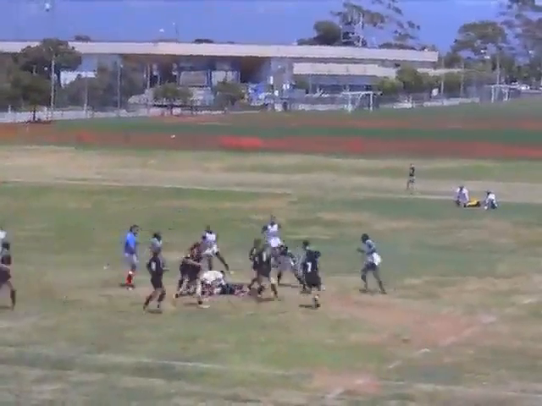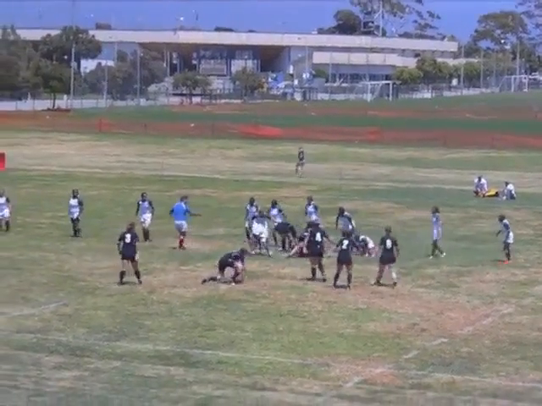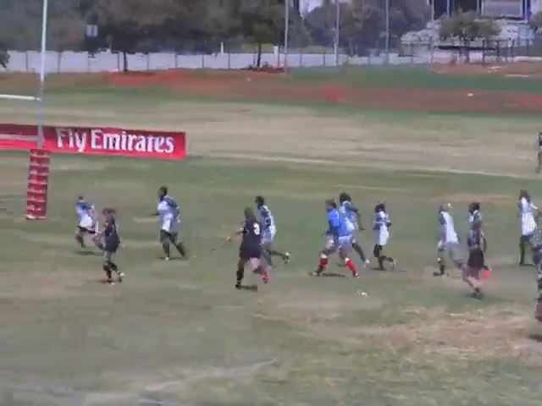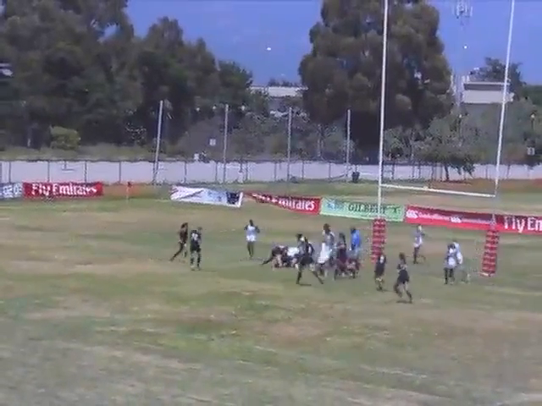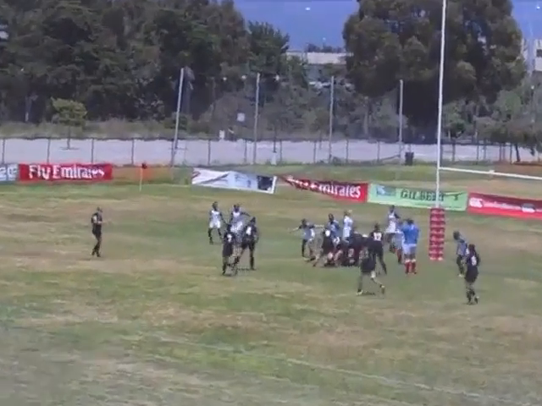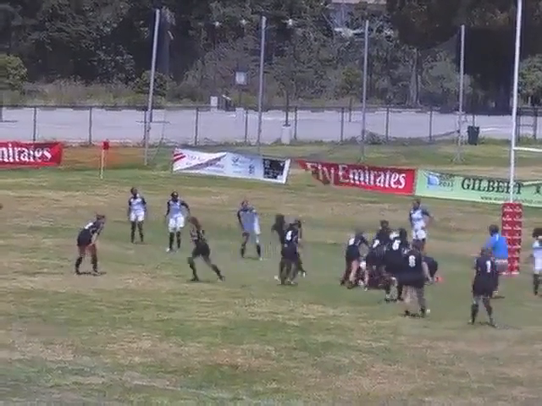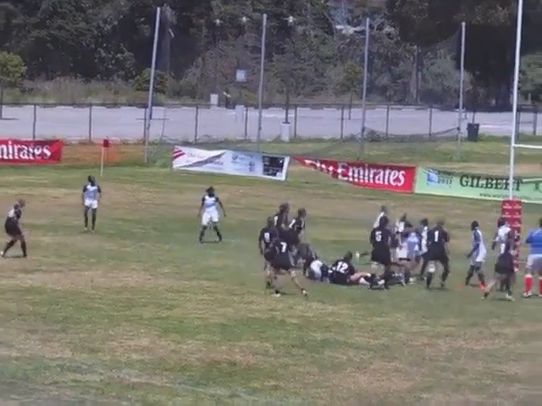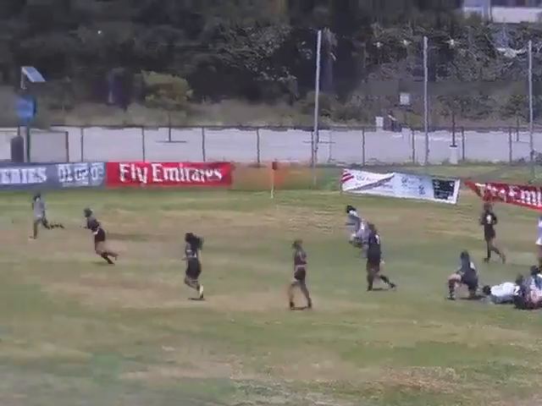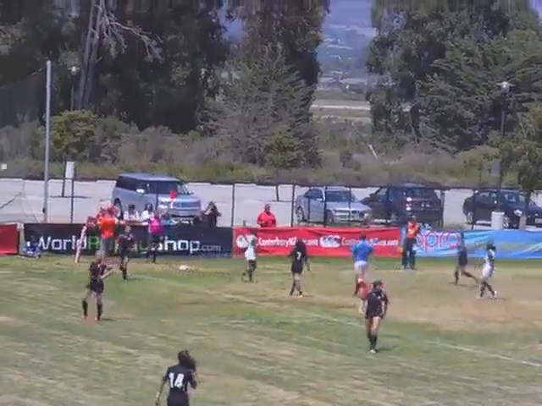Numbers. South Africa is able to make that tackle and realign. South Africa able to win that ruck, gain possession, and they kick.